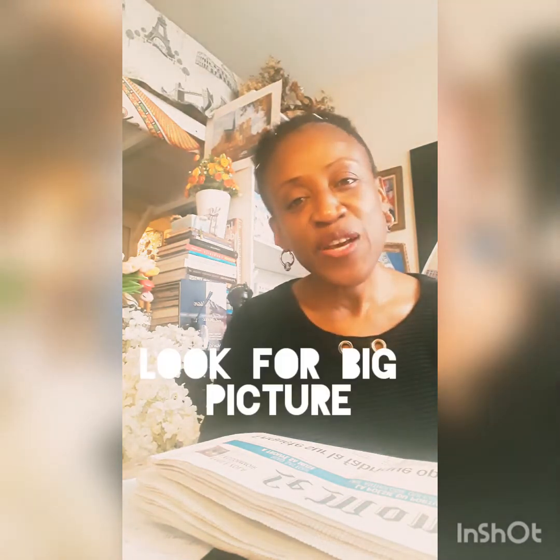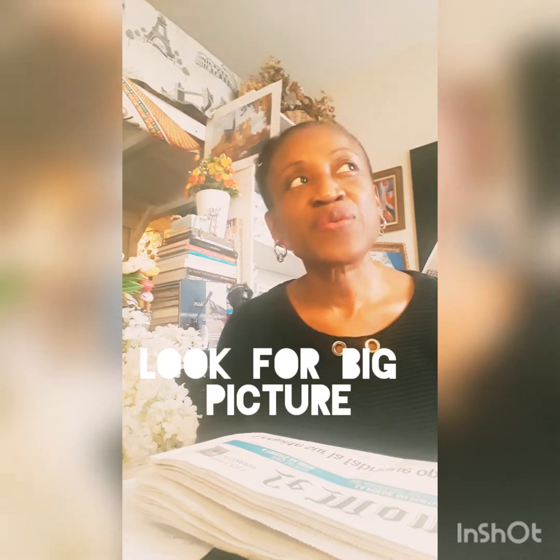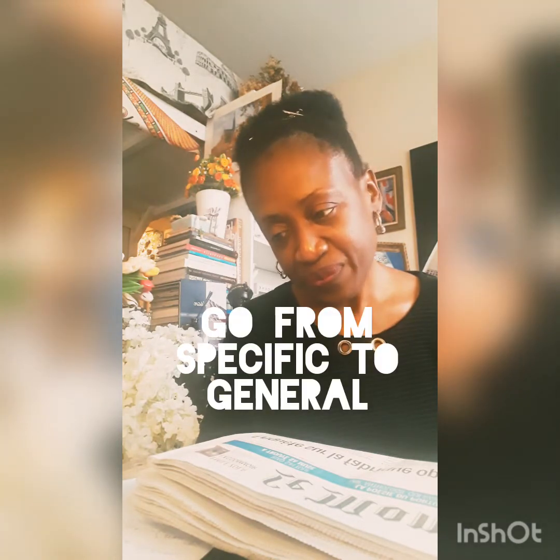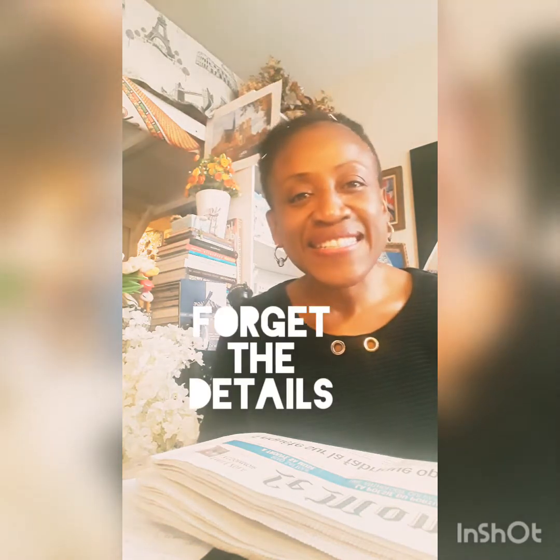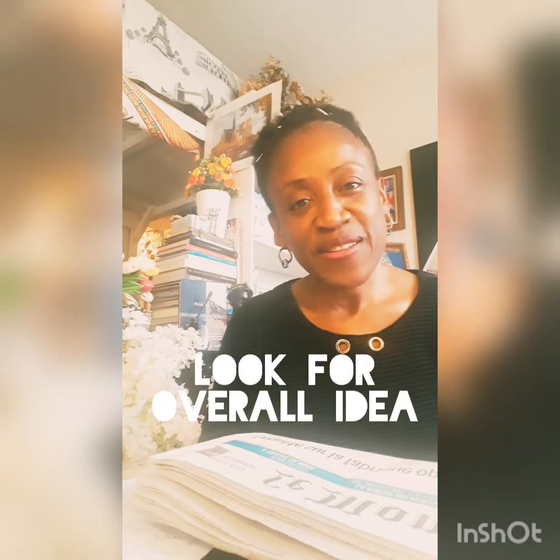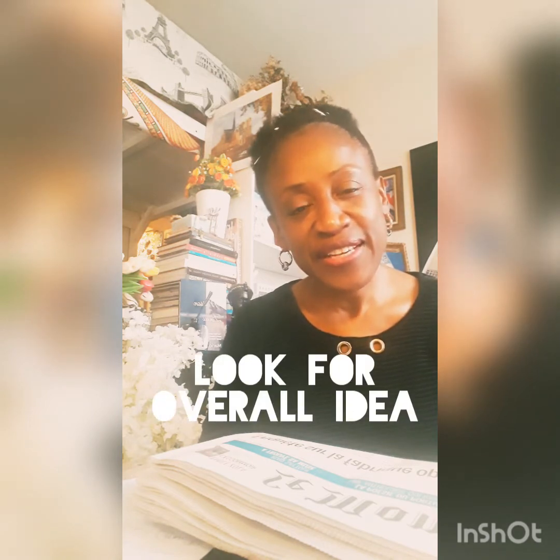You want to look for the big picture, right? You want to look at the overriding issue going on in this picture. You want to go from the specifics to more the general, not too much detail, just putting them all together and asking what is the overall idea in this picture. That's the main idea for the picture section in section 1.